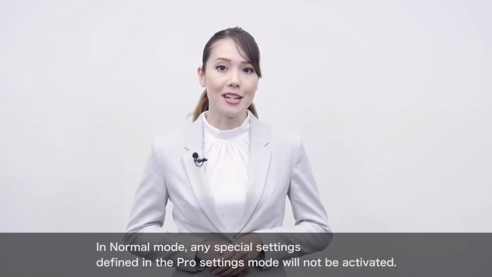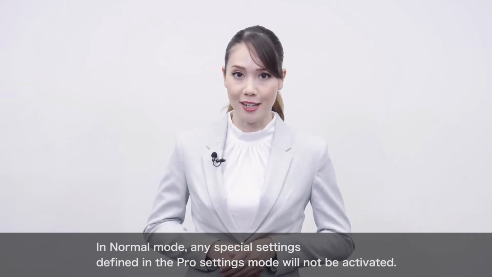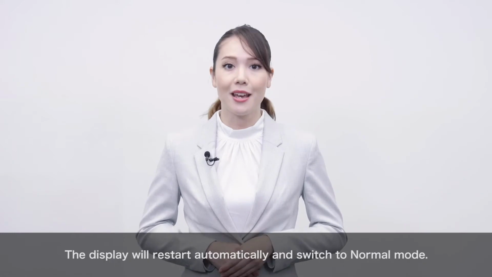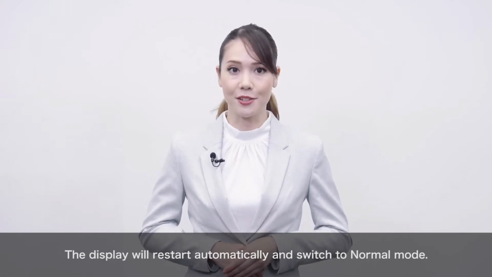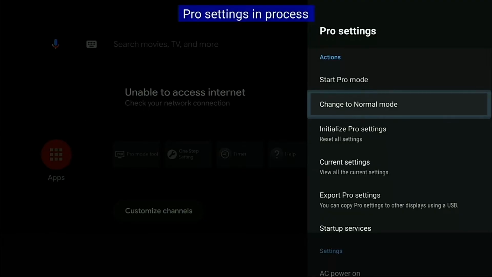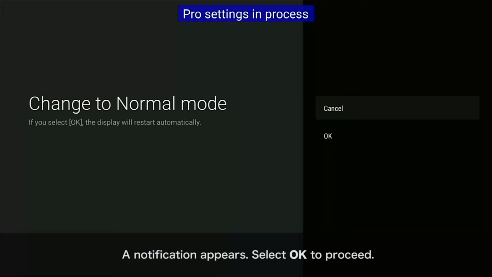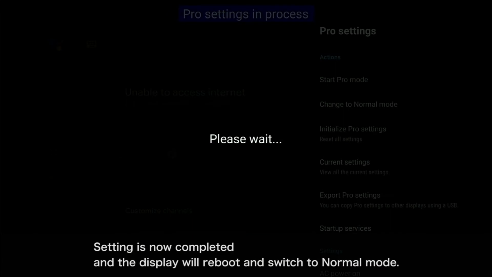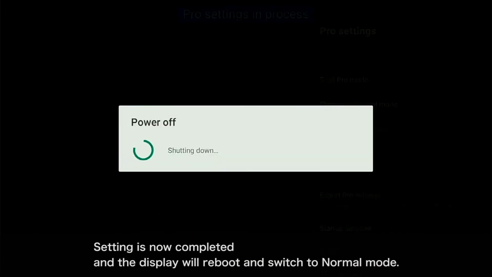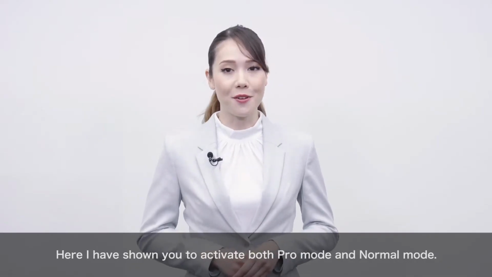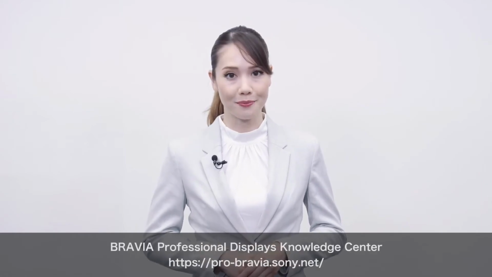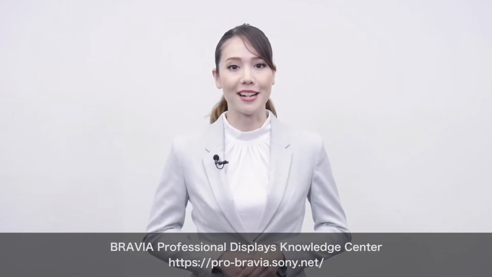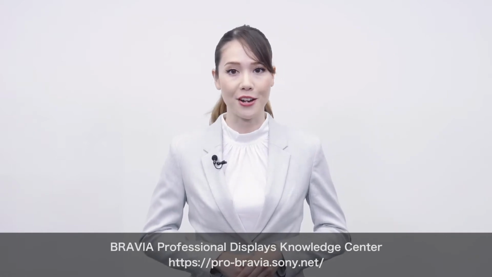In Normal mode, any special settings defined in the Pro settings mode will not be activated. The display will restart automatically and switch to Normal mode. Select the function. A notification appears. Select OK to proceed. Setting is now completed and the display will reboot and switch to Normal mode. Here I have shown you how to activate both Pro mode and Normal mode. Please visit our Knowledge Center for technical information on Bravia 4K professional displays.